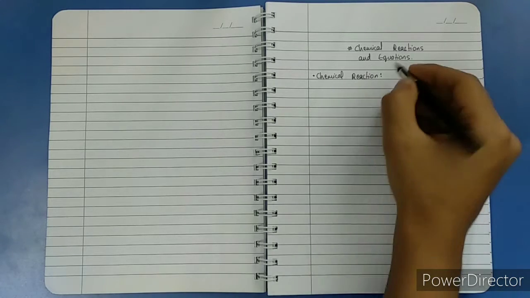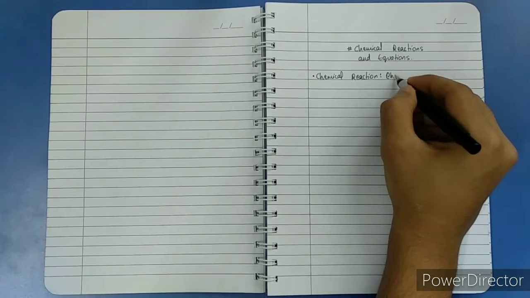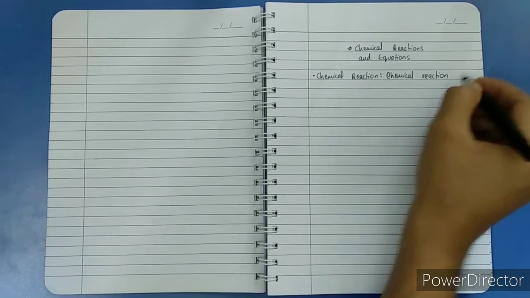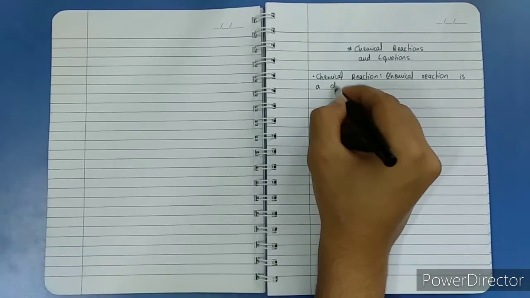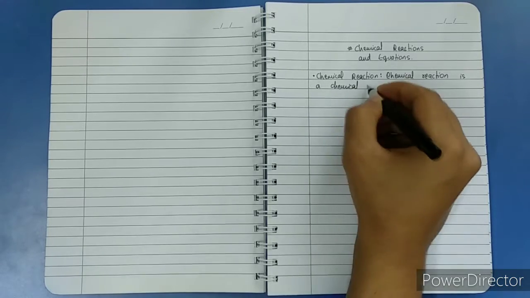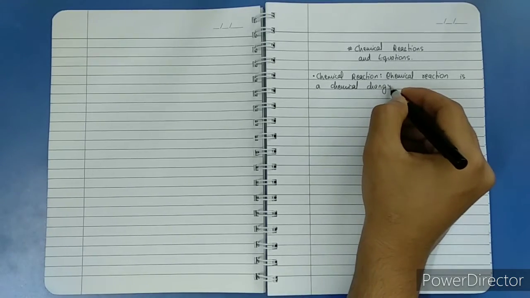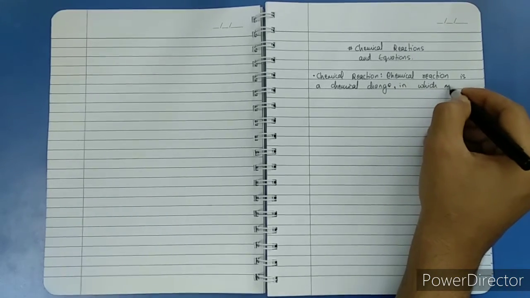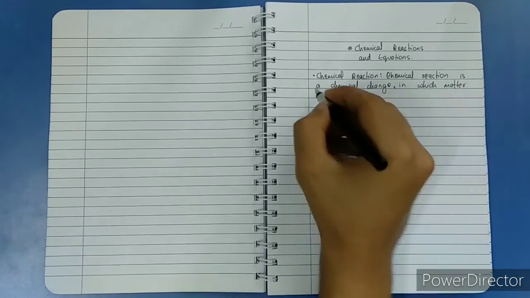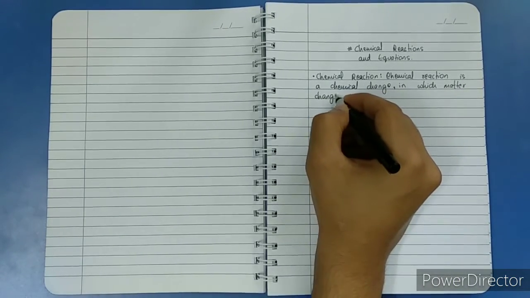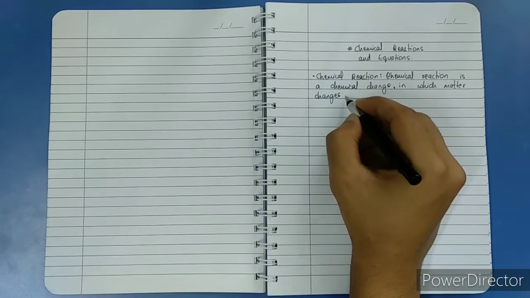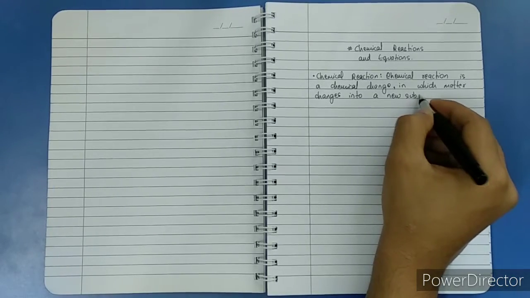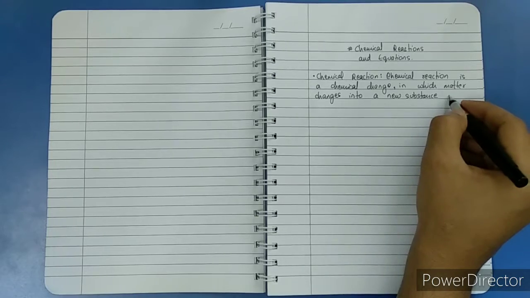So chemical reaction is a chemical change in which matter changes into a new substance or substances.